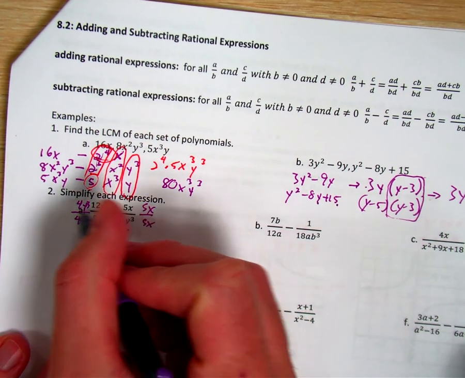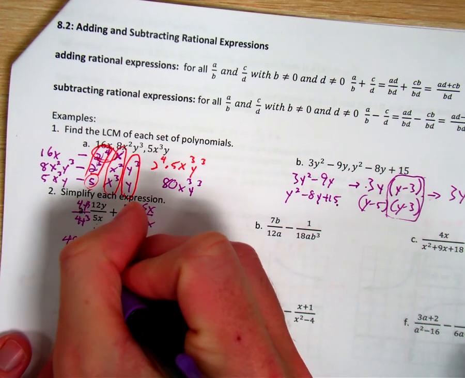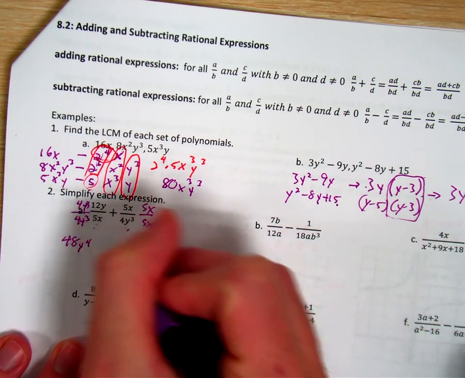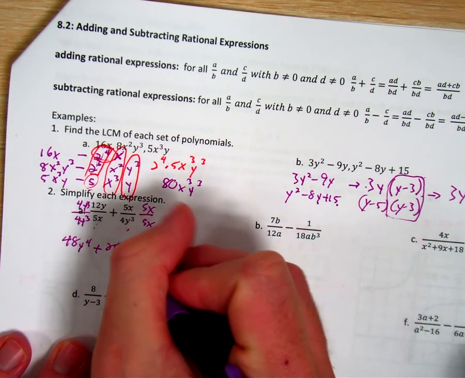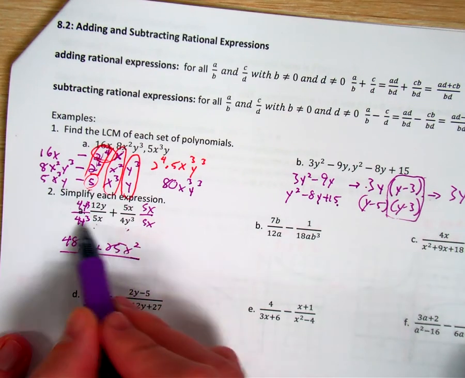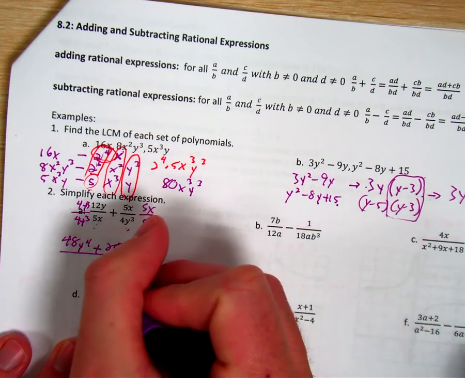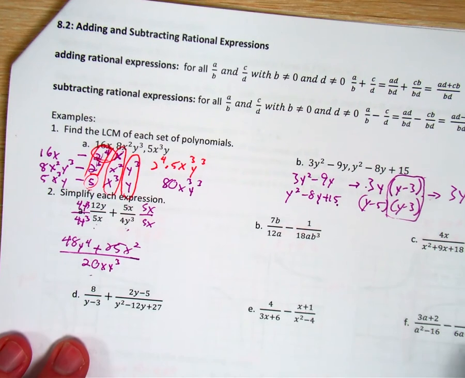So over here, we're going to have 48y to the fourth plus 25x squared all over one denominator. That was the point of making sure they were the same. 20xy to the third.